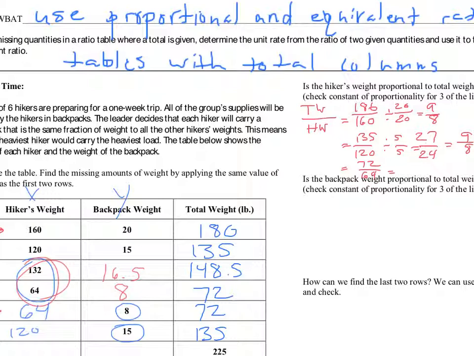And these are both divisible by 8 to give me 9/8. So what this tells us is that we could use the relationship between the hiker's weight and the total weight to set up an equation.